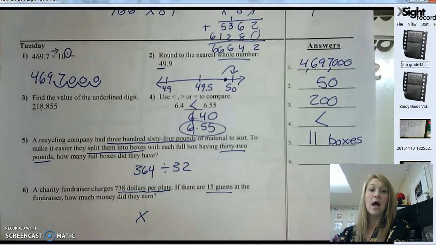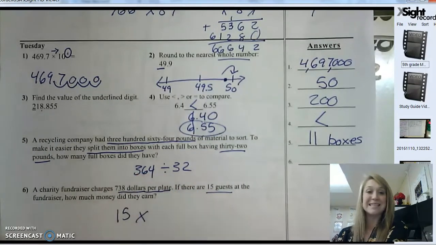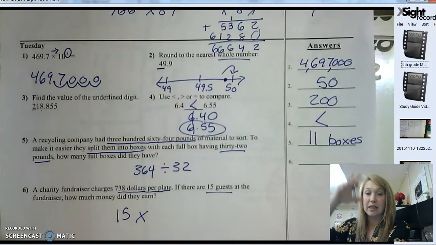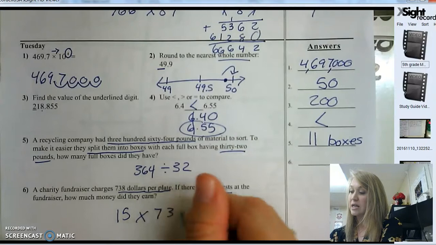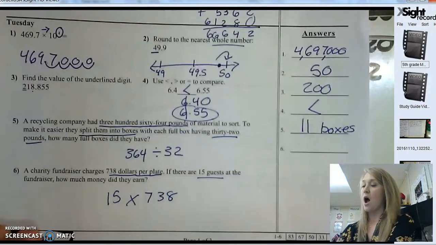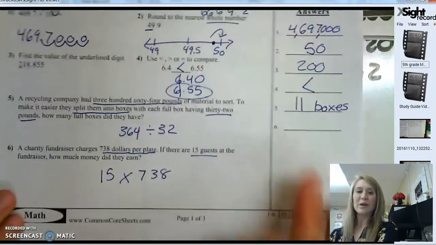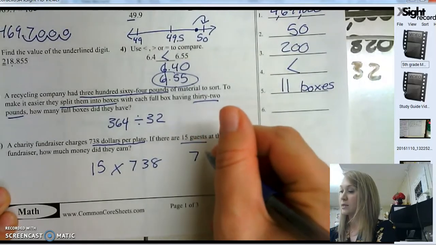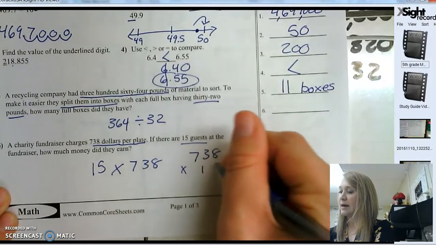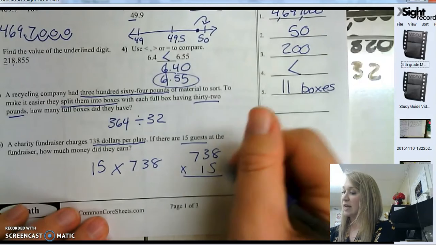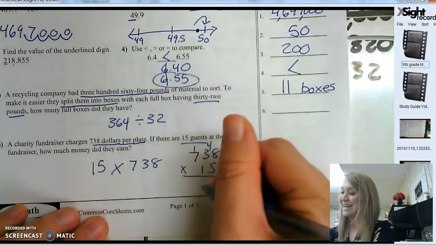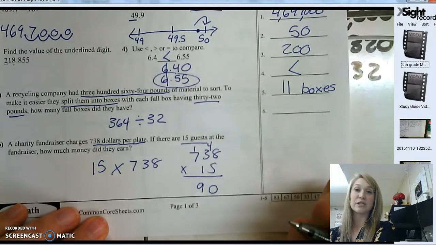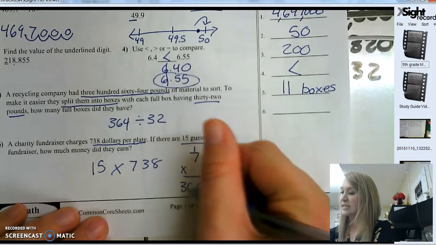Well, what am I multiplying? I'm multiplying the people, 15, times the money that it's going to cost for them to get a plate, $738. All right, so let's set this up. When I set this problem up, I'm going to put the bigger number on top, lining it up. Here we go. 5 times 8 is 40. 5 times 3 is 15, plus 4 is 19. 5 times 7 is 35, plus 1 is 36.